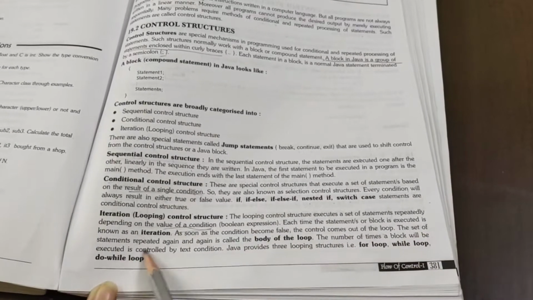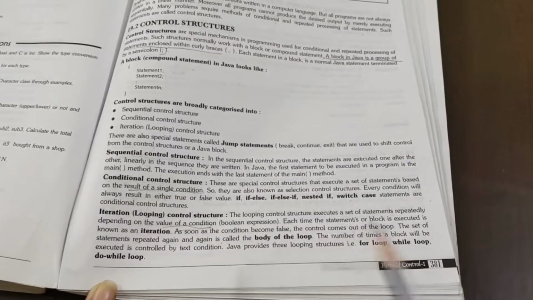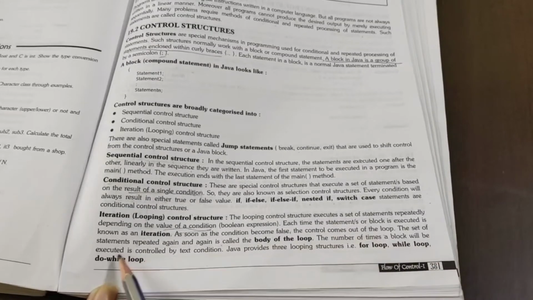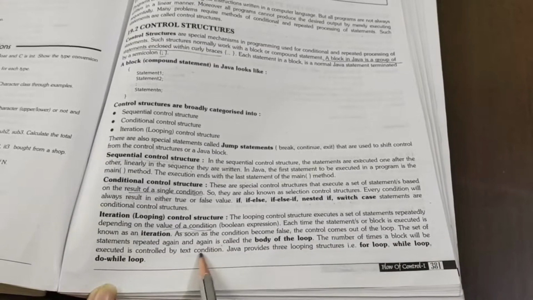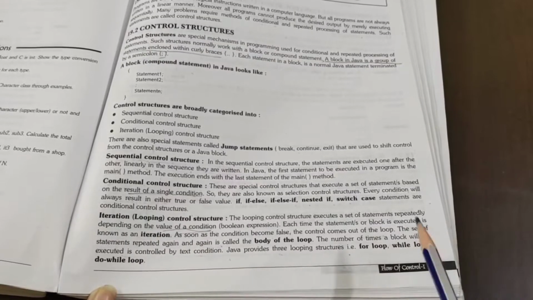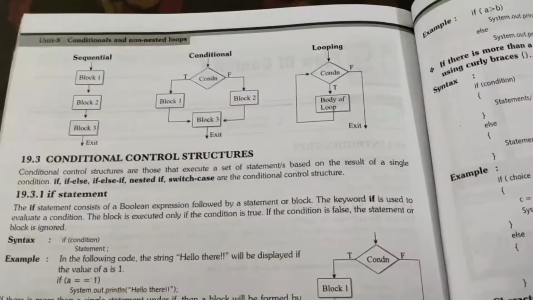The set of the statement repeated again and again is called the body of the loop. The number of times a block will be executed is controlled by the condition. Java provides 3 looping structures, that is for loop, while loop and do while loop.